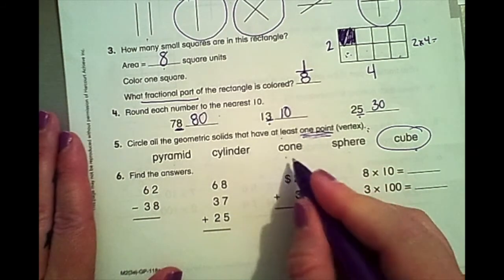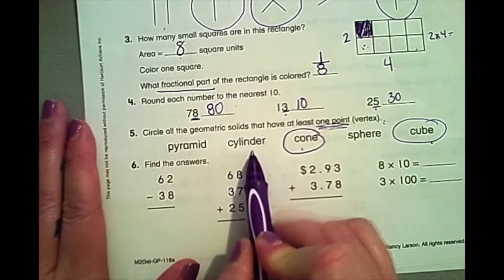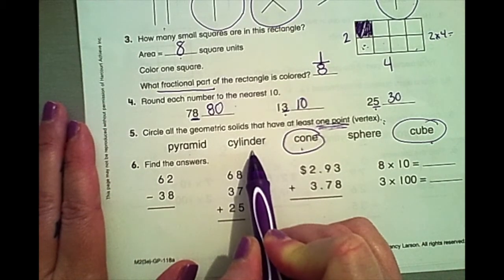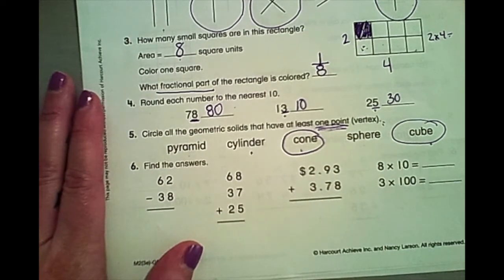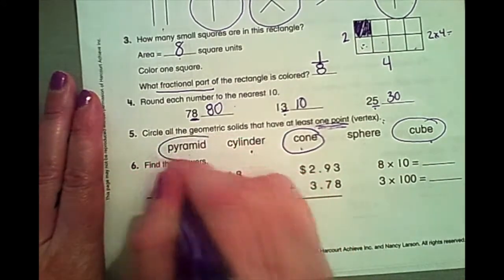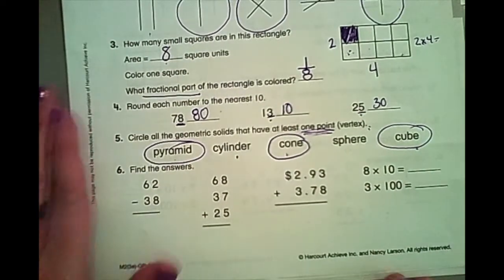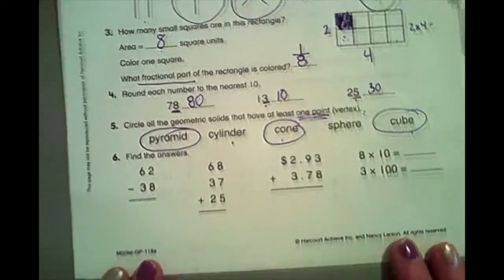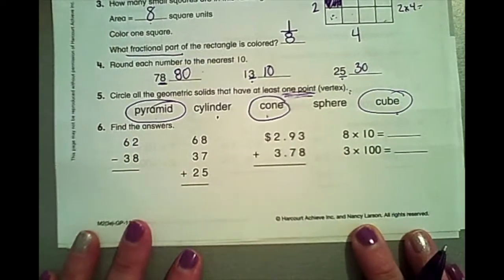A cone. It has one corner down at the very end. Cylinder, does it have a corner? It's like a can of soup. Are there any corners in that? No. Then a pyramid, yes, there is a point at the pyramid. There's actually a few different points on a pyramid. Sorry guys, I left my shapes at school.